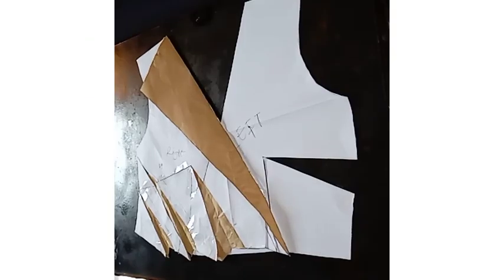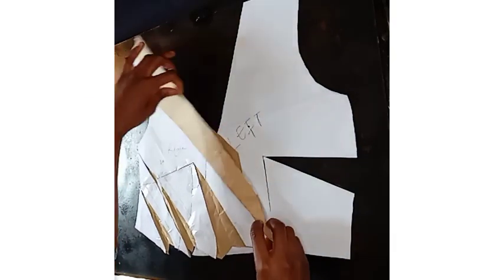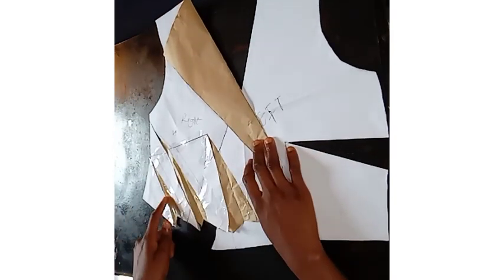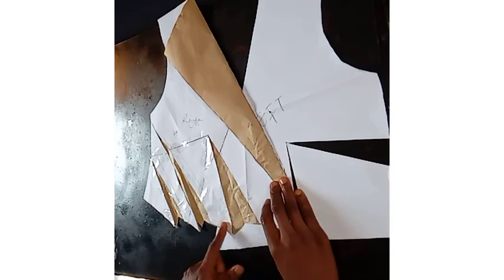So when you put it this way and you flip it over, you find out that it's not the same. So I've added everything that I need to add at that very part that I said you should add a fresh pattern paper and true it. So I have gone ahead to do that.